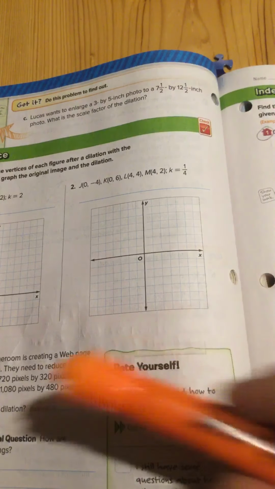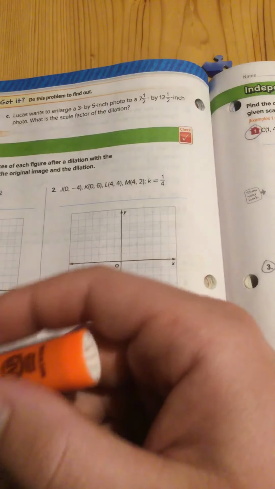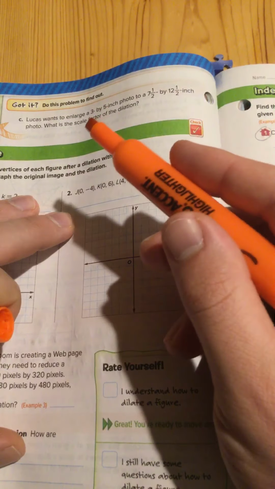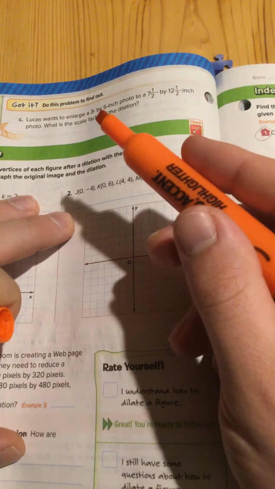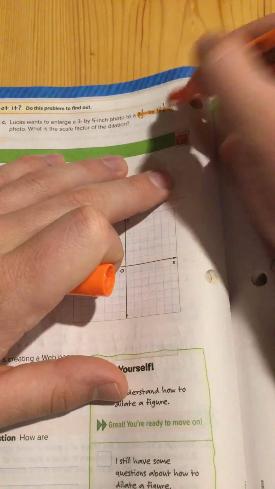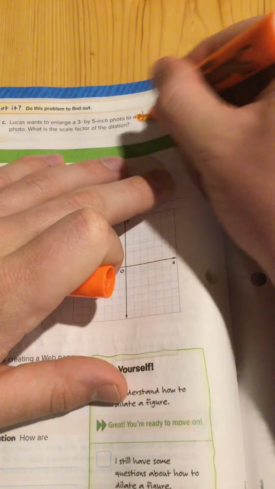All right, so which one is my new? That's what I have to figure out. New over original. He's enlarging this photo, so my new one would be the one that he enlarged it to. 7.5 by 12.5 is my new photo.